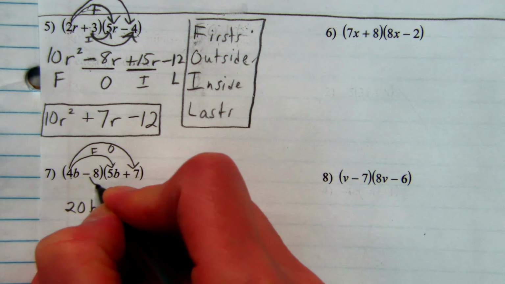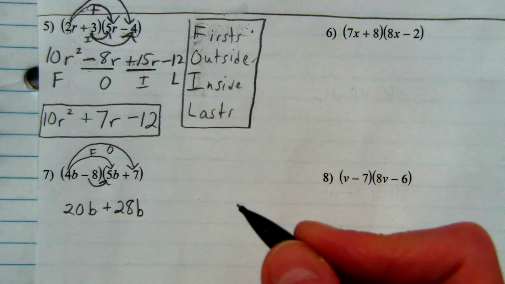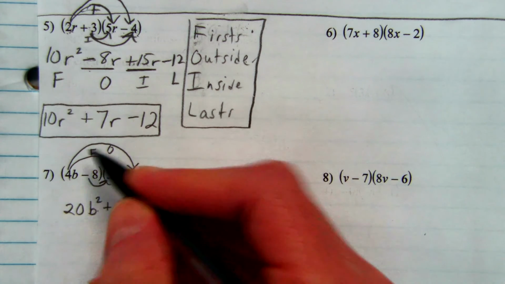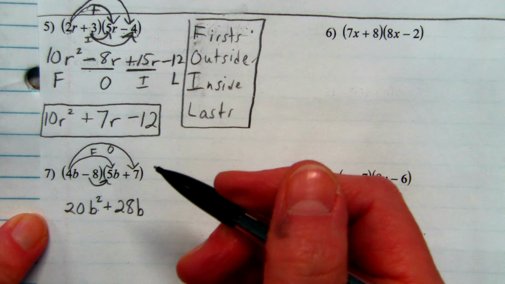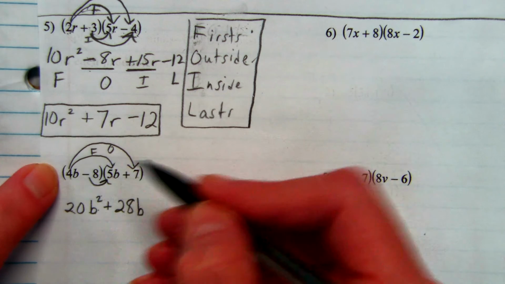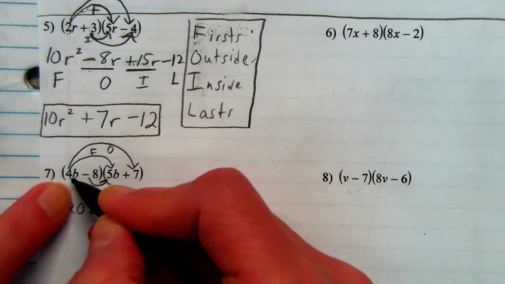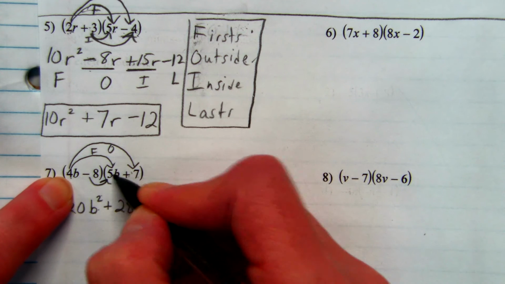My inside. The first one would be b squared. Oops. So 4b times 5b was 20b squared. Good catch. I forgot to write the squared. Then 4b times 7 gave us 28b. So I've taken 4b times both of the numbers over here.